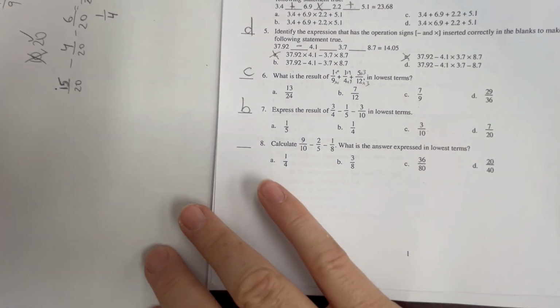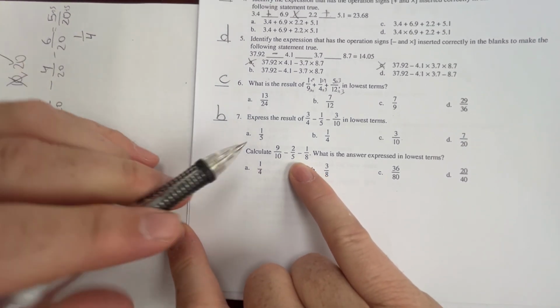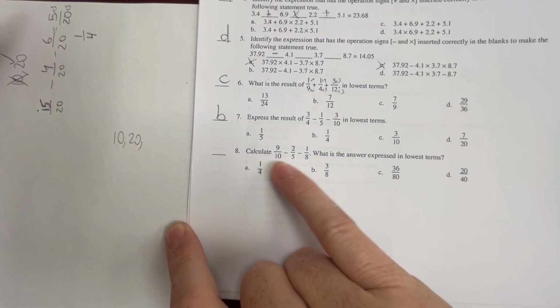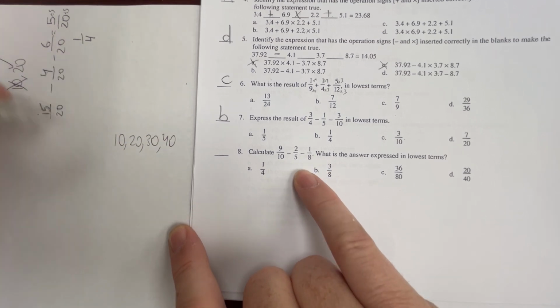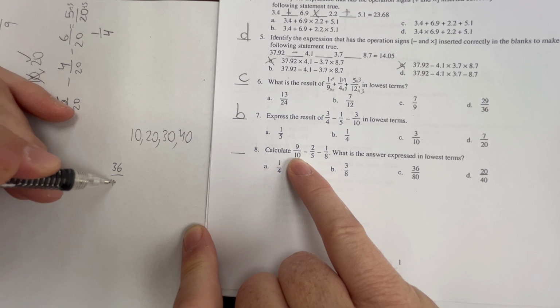That's good times. Oh, another one here. Calculate this one. So again, we got a common denominator. So multiples of 10. 10, 20. Nope, 8 doesn't go into 20. 30, nope. 40, yes, 8 goes into 40, so we're going to do 40. So this is times 4. So that one's 36 over 40.